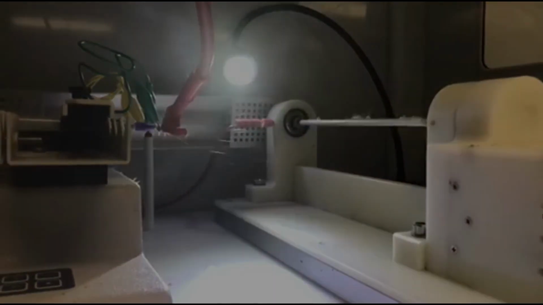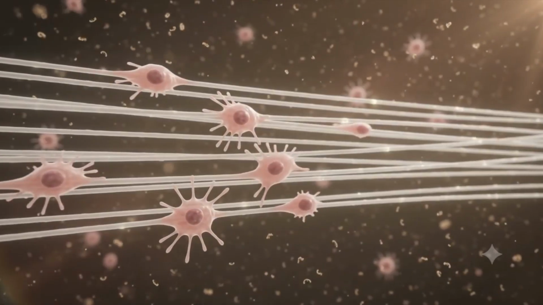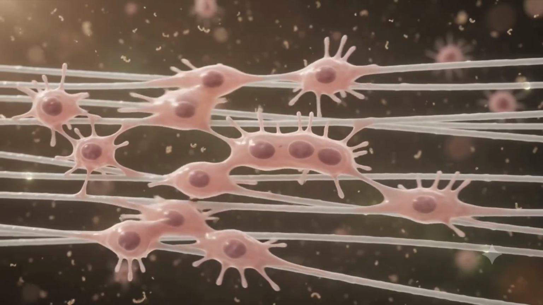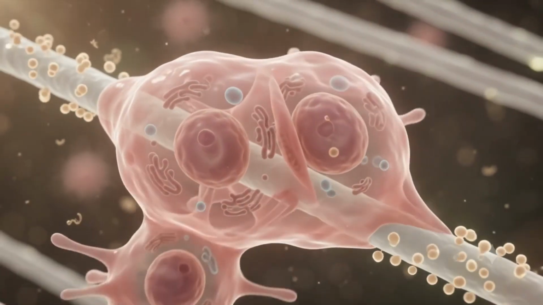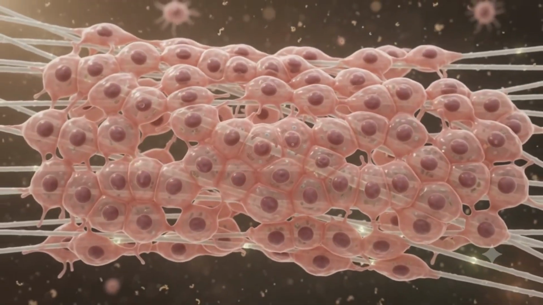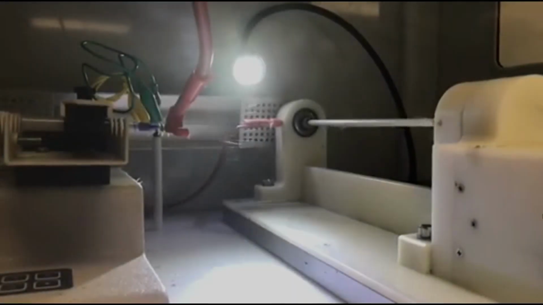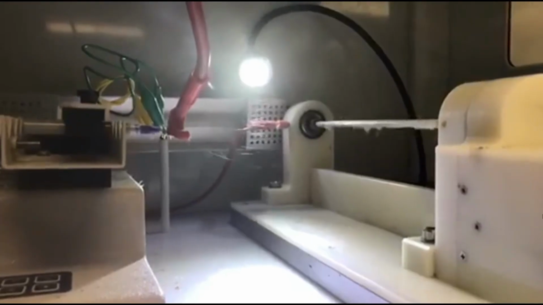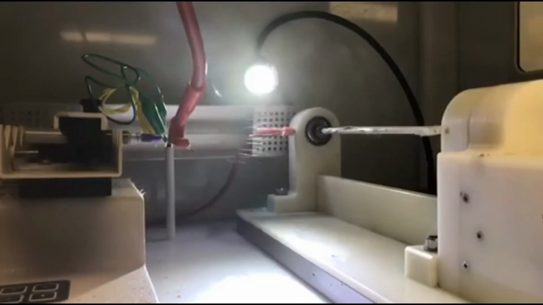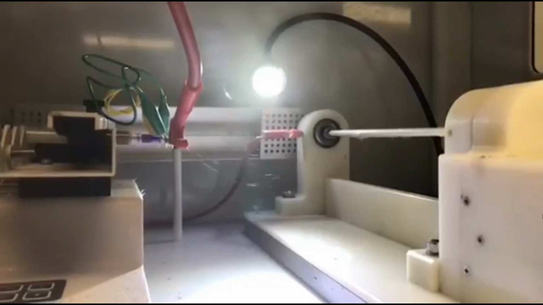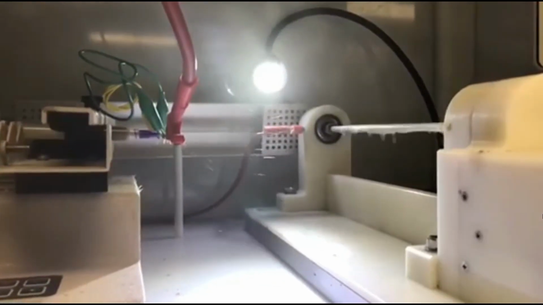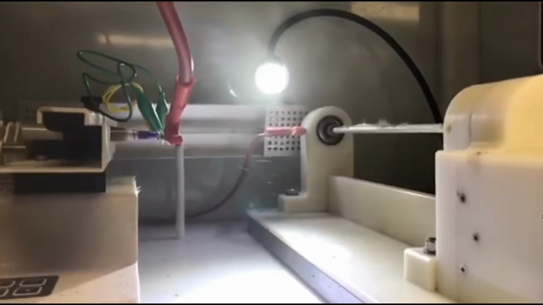In biomedical applications, electrospun materials can mimic the extracellular matrix found in natural tissues. Because of this, they are widely used in tissue engineering, wound dressings, and controlled drug delivery systems. Their high biocompatibility and ability to support cell growth make them promising materials for regenerative medicine. Electrospinning is also applied in sensors, protective textiles, and energy storage devices.